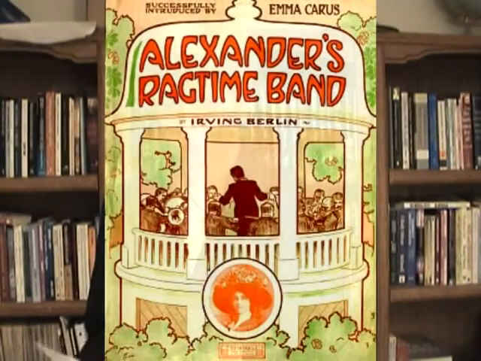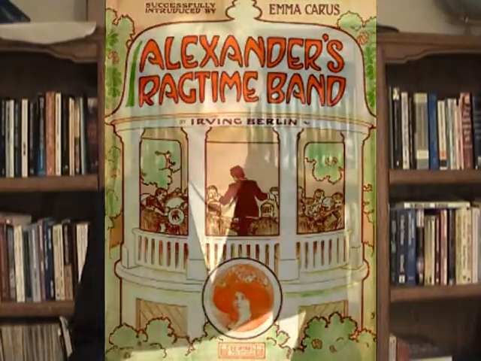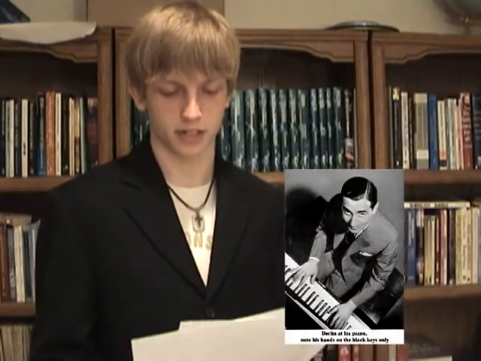His first major work would be called Alexander's Ragtime Band, and was published in 1911. Despite his success, Berlin had no formal training in the piano or music. To publish his songs, he had help from other musicians, and because he boycotted the white keys on the piano, he had to use a special transposing piano to write songs in other keys.